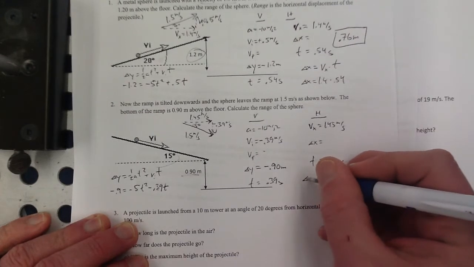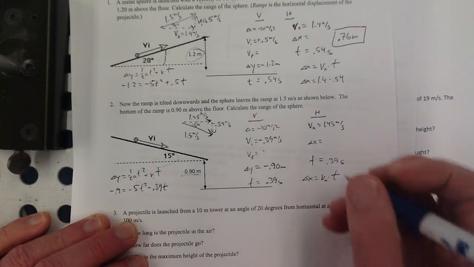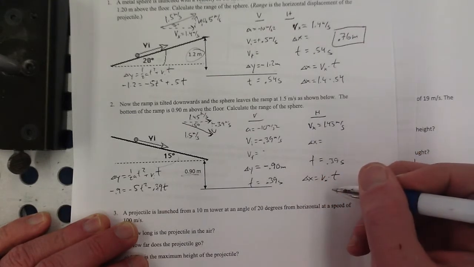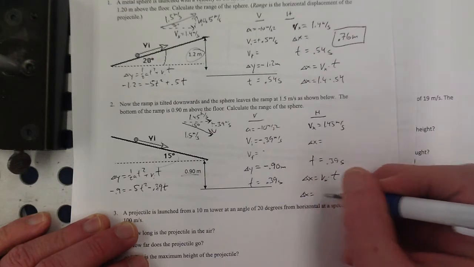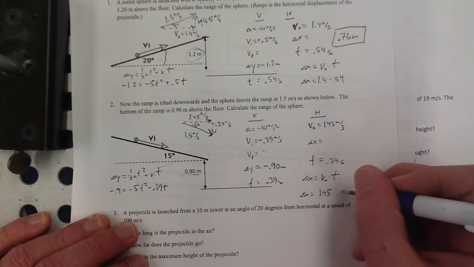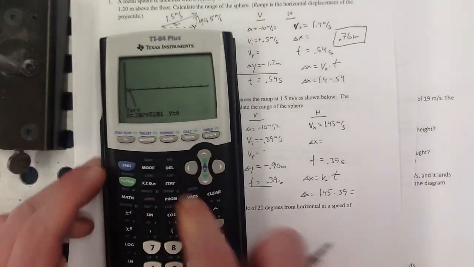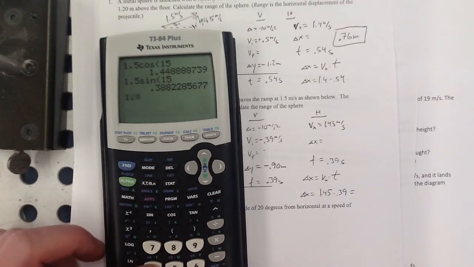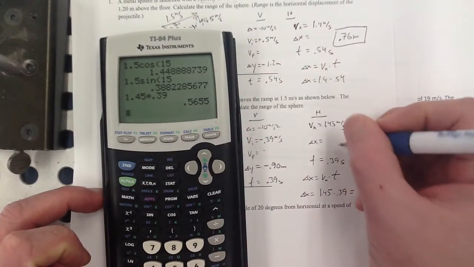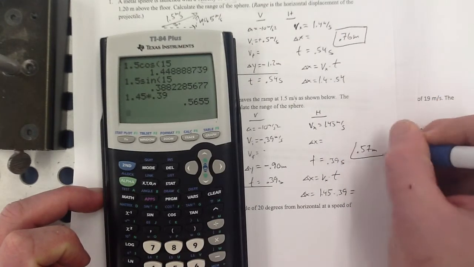And then I know that delta x is Vx times t, constant velocity in the horizontal direction. And that gives me 1.45 times 0.39. I'll call that 0.57 meters.